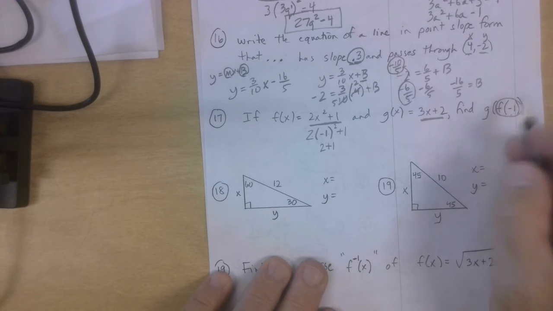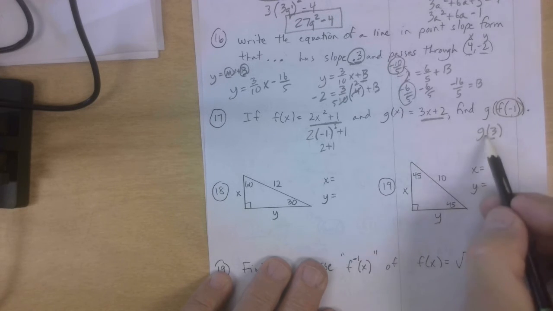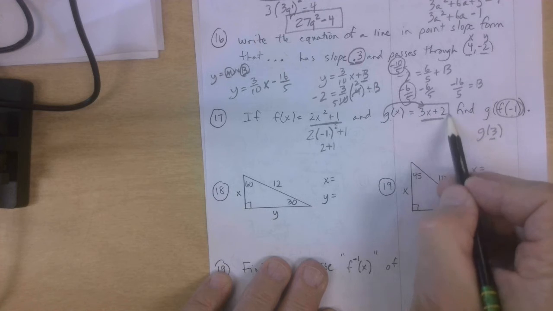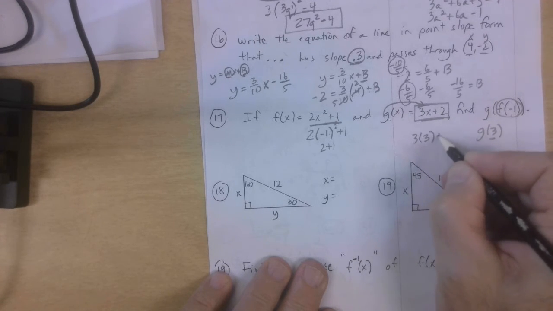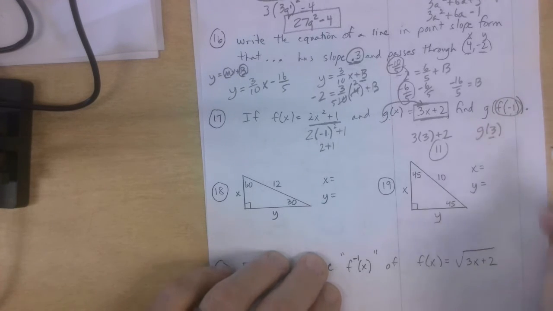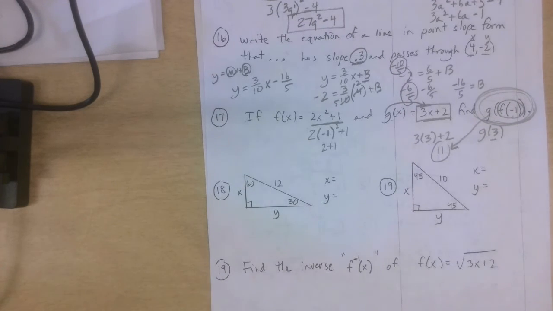So that turns into 3, so now I've got to find g of 3. Put this in wherever g is. So here's g, telling you to focus on this. So now I go 3 times 3 plus 2, which is 9 plus 2, which is 11. So my final answer to this whole thing is the final number that gets spit out.